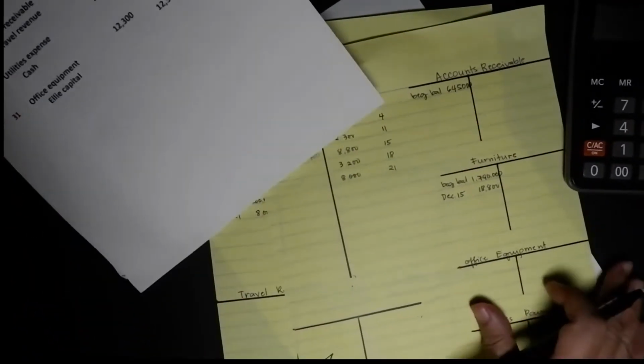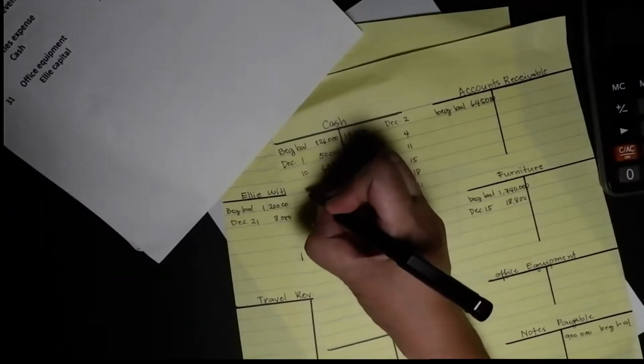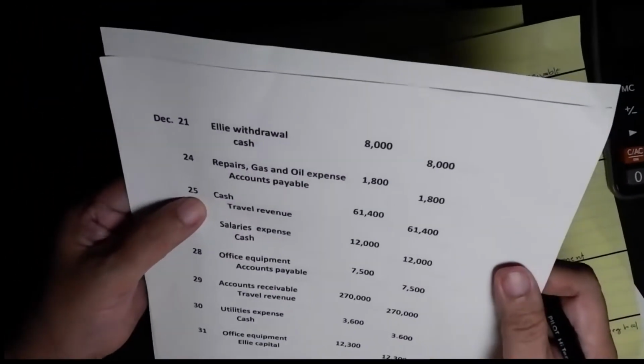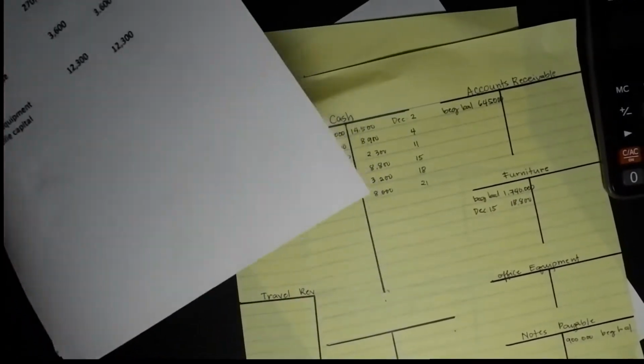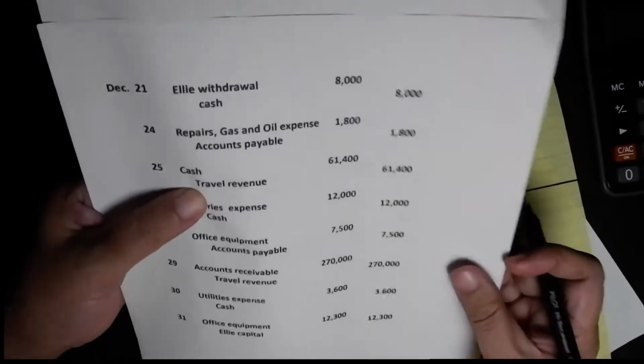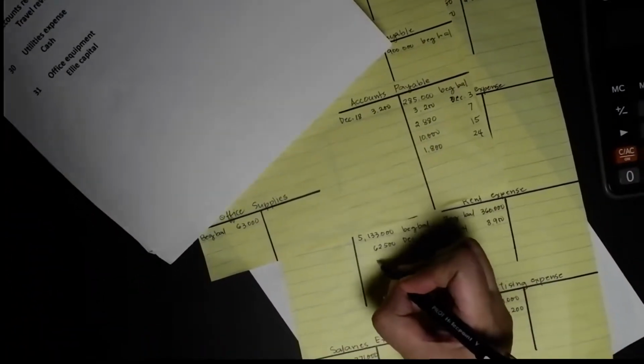That is December 25, Christmas Day. And credit, travel revenue, 61,400.